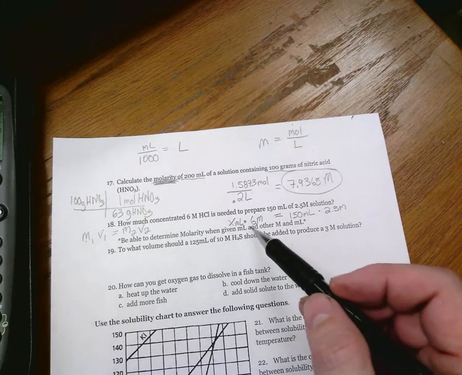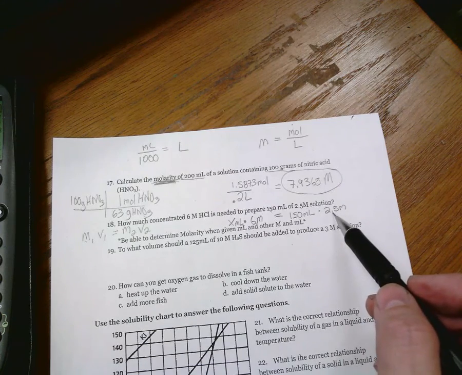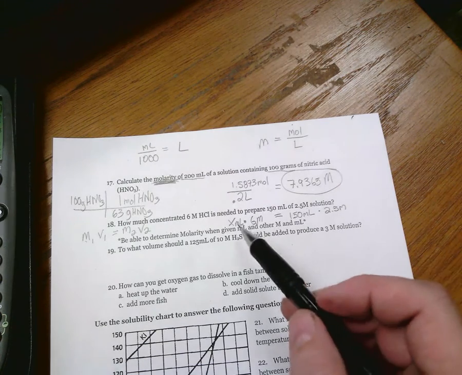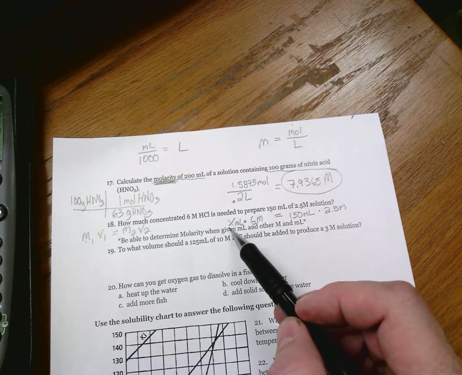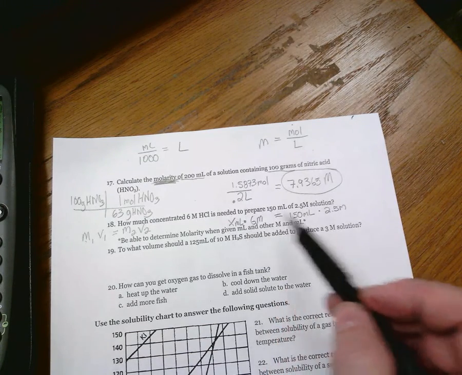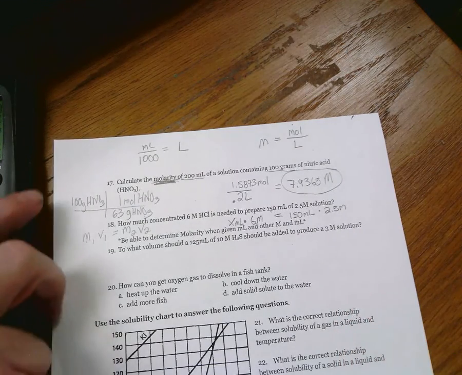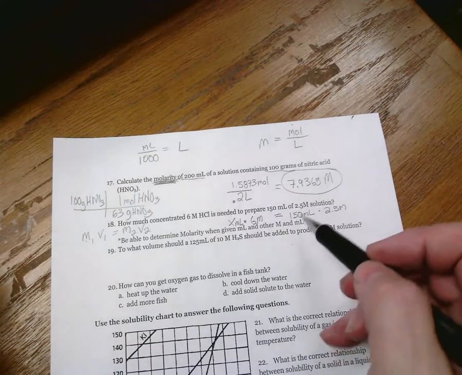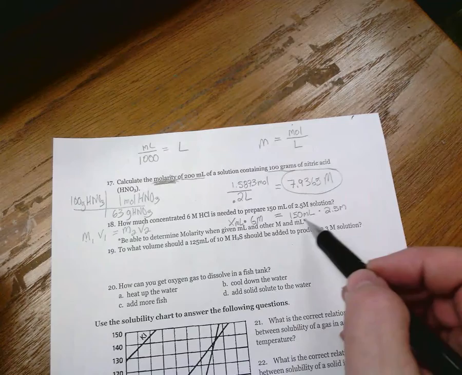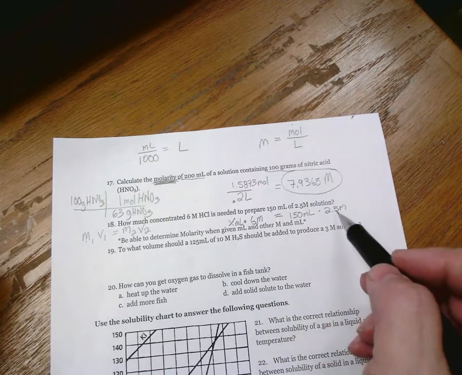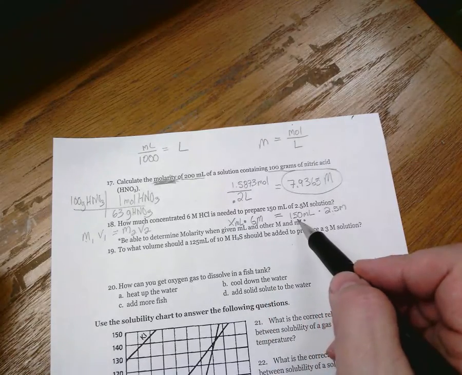X milliliters of 6 molar solution to make 150 milliliters of 2.5 molar. The way I would do this, when I get this milliliter amount, I'm going to take that amount and add enough water to get to 150 milliliters, and that's going to give me a 2.5 molar solution. I'm thinking I'm going to have a little less than half as much as this, because this is 6 molar and this is a little less than 3 molar. So I'm going to have 75 milliliters or less.